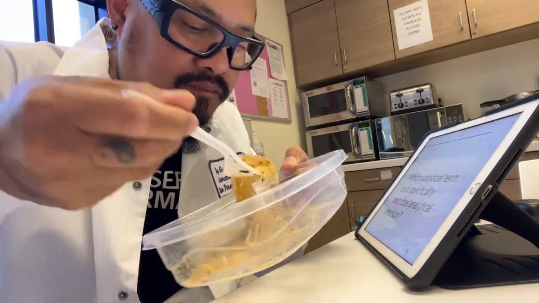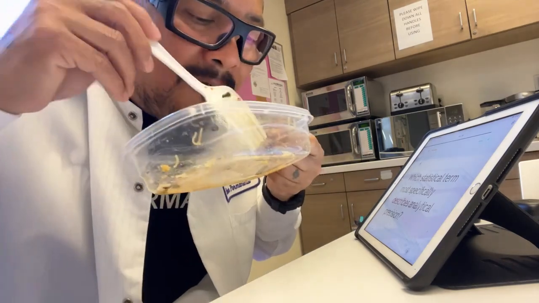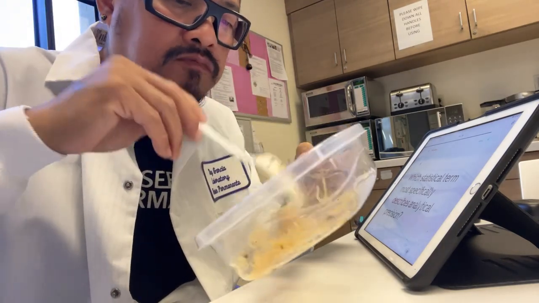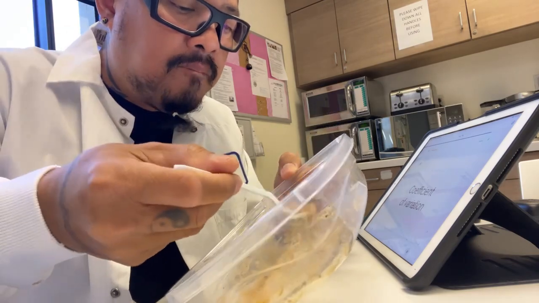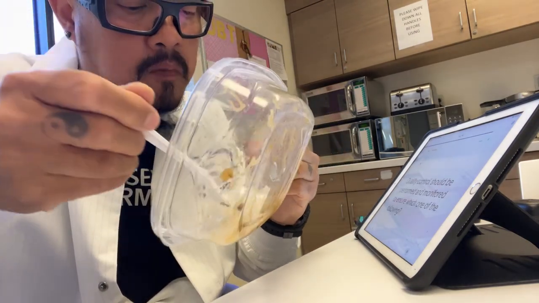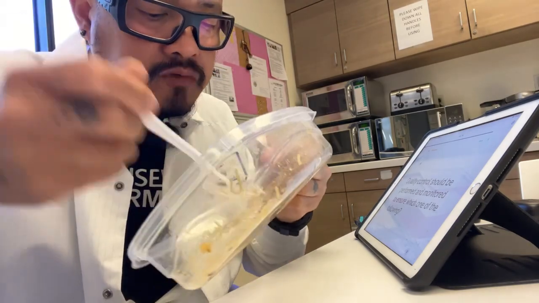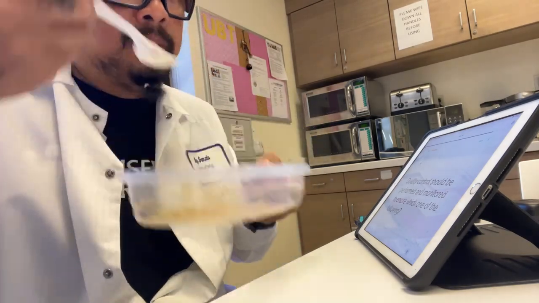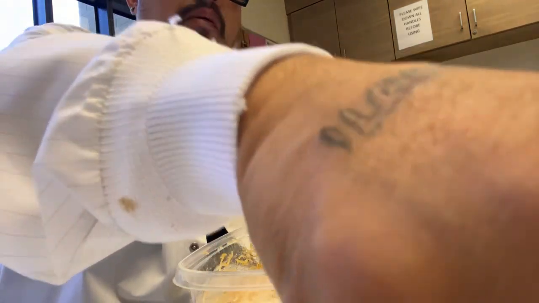Which statistical term most specifically describes analytical precision? Coefficient of variation. Quality control should be performed and monitored to ensure which one of the following? Reliability.